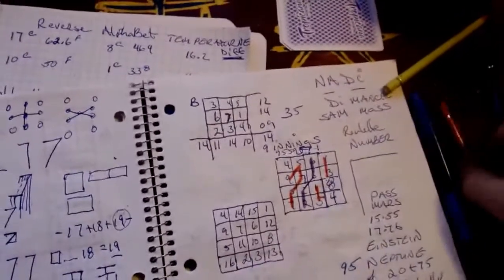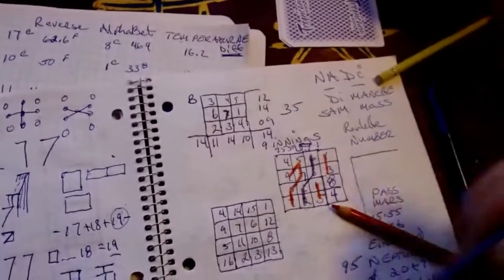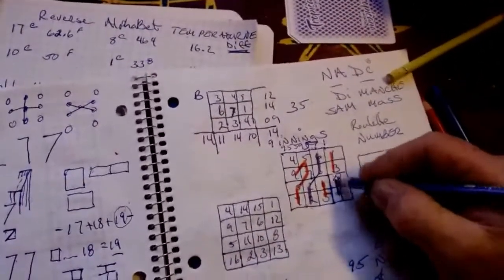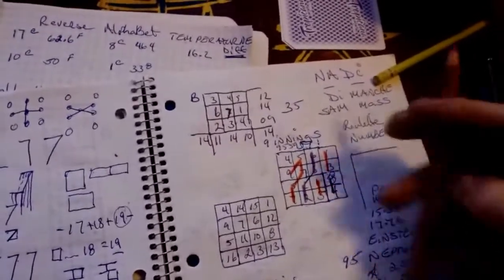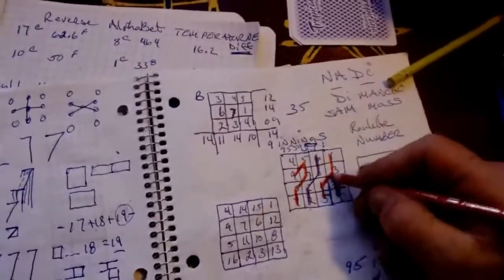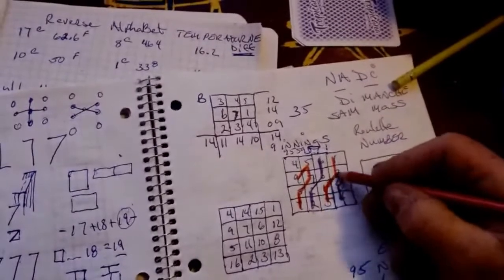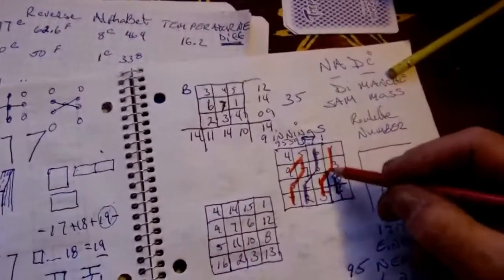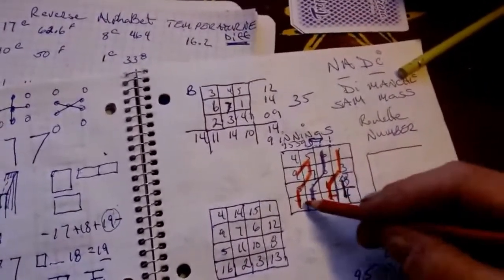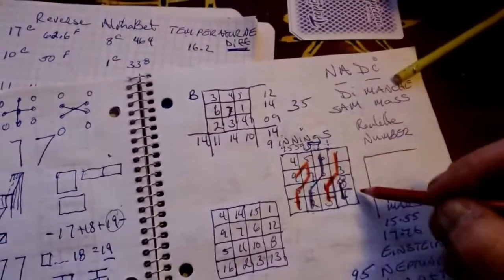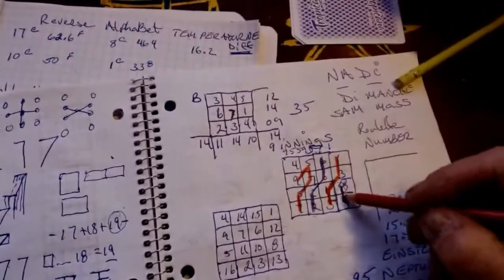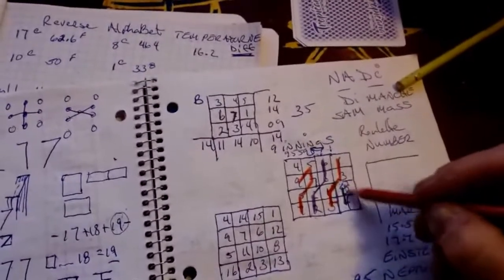Yeah, so what happens is, see, we have that. See, that one, 7 and 5, 7, 5, and 9. We had this is even numbers, even numbers.